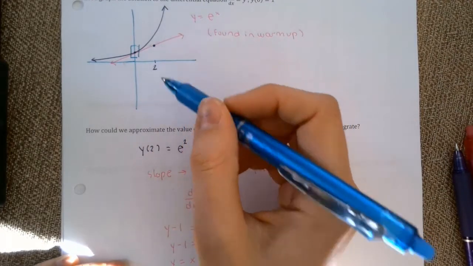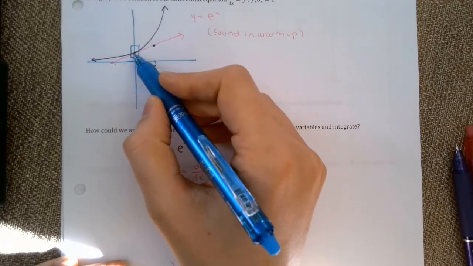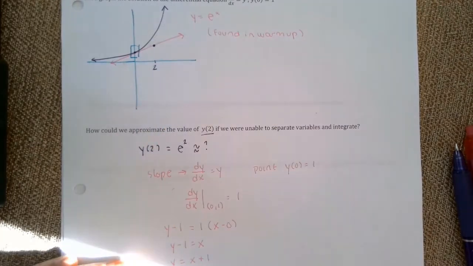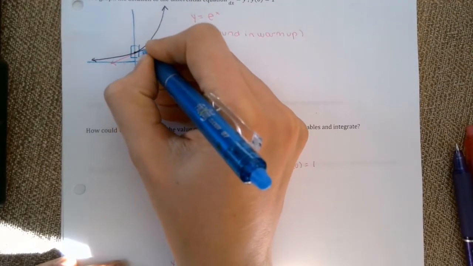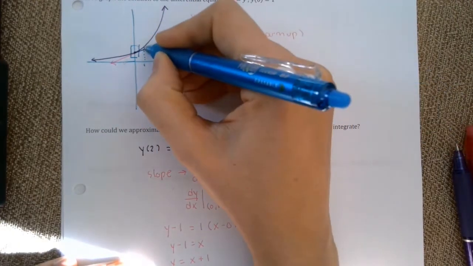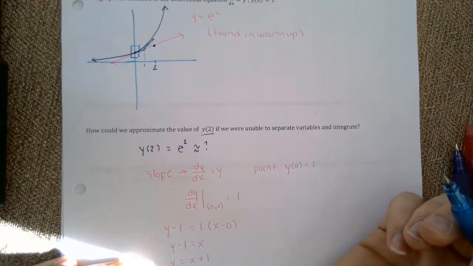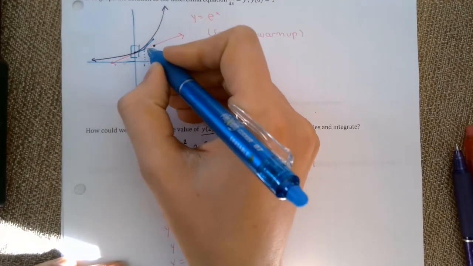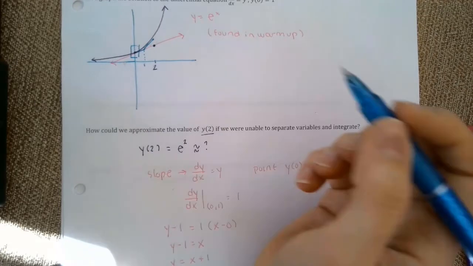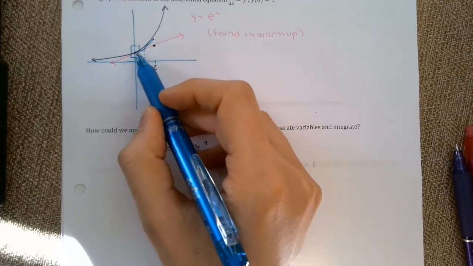Our answer is going to be, instead of using just one line, what if we use more than one line? What if we use this line to move a certain distance, and then we use another line to get closer? So for example, what if I use this line to get to 1, and then use the slope there again to get up to 2? That would be closer, right? And if I use more and more tiny little lines, my approximation would get a lot better. So instead of using one big line, what if we use 2 lines in between? And that's what the next problem asks us to do.